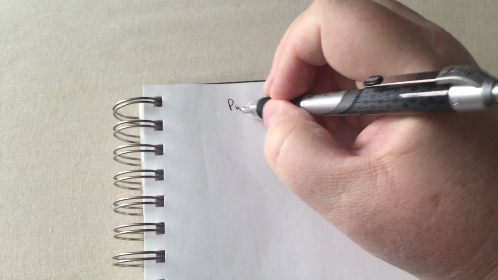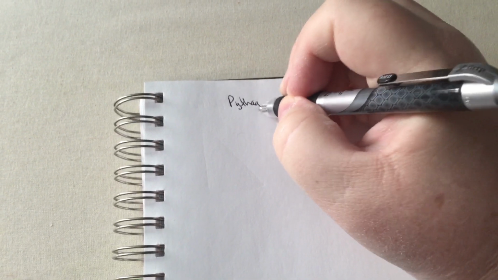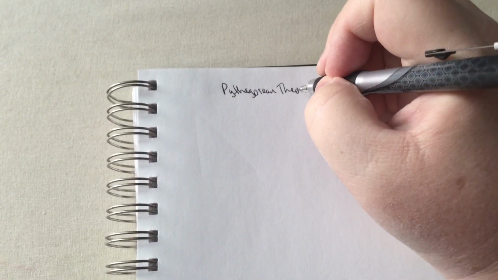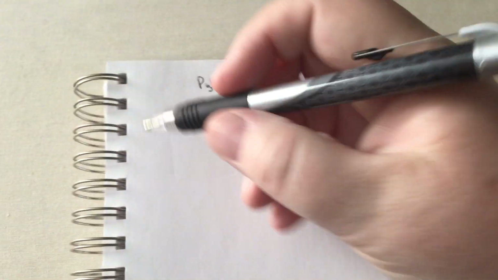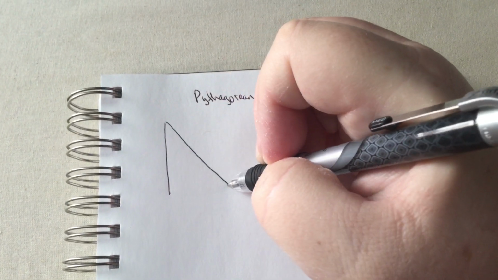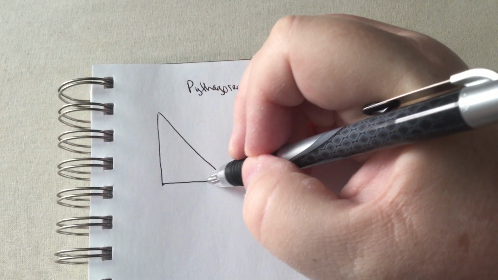I'm going to talk to you today about the Pythagorean theorem. You can probably already see over here where I messed up, so let's just start this again. So we're going to be talking about the Pythagorean theorem, which is an extraordinarily useful tool. You'll use it all through high school. It's an amazing kind of a thing.